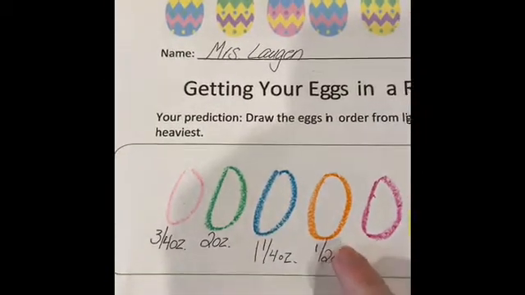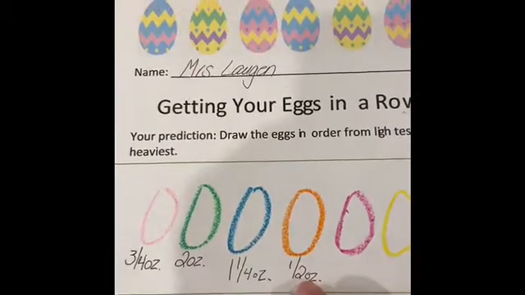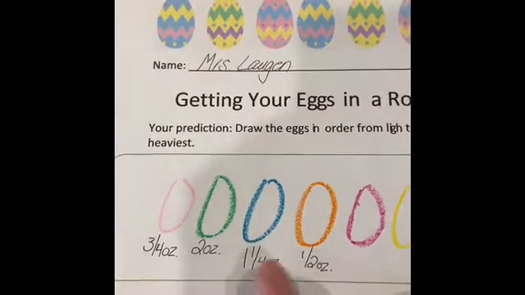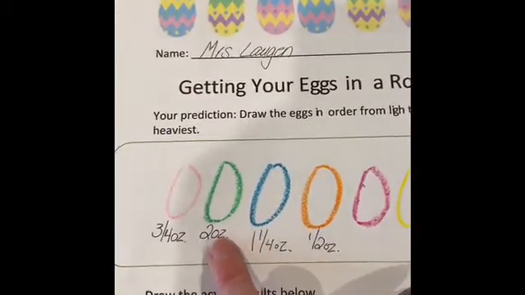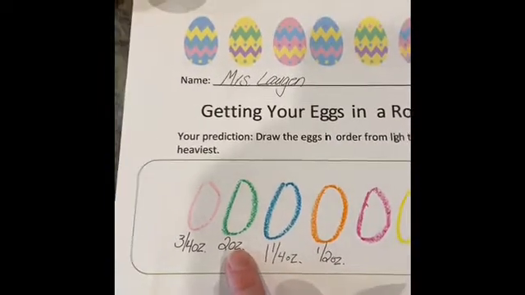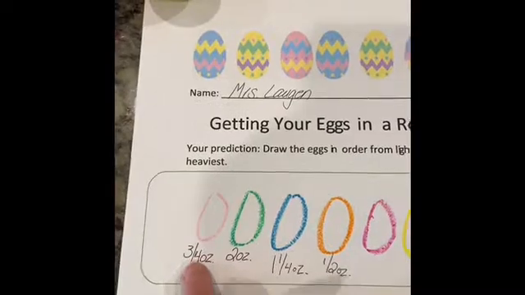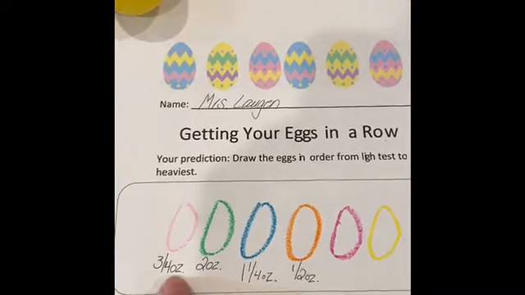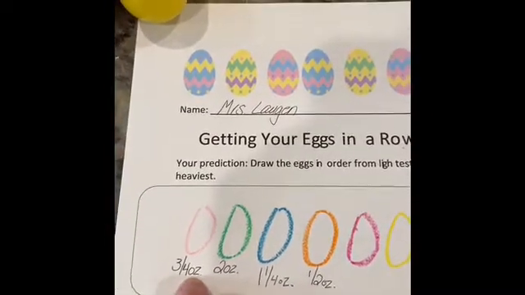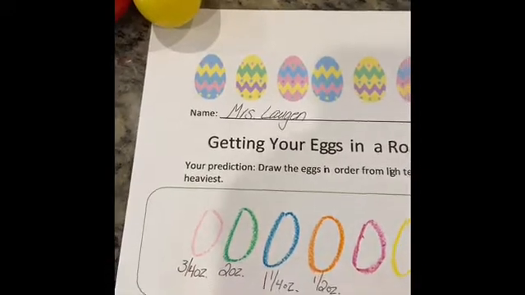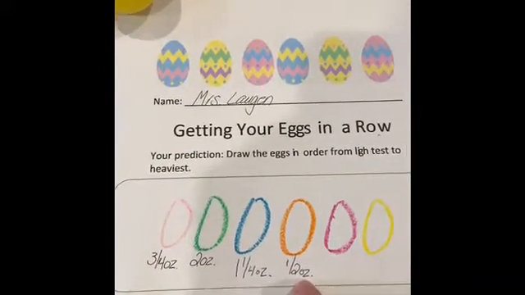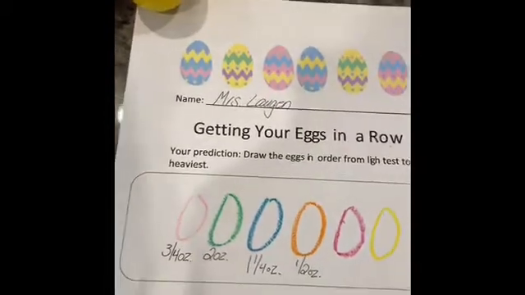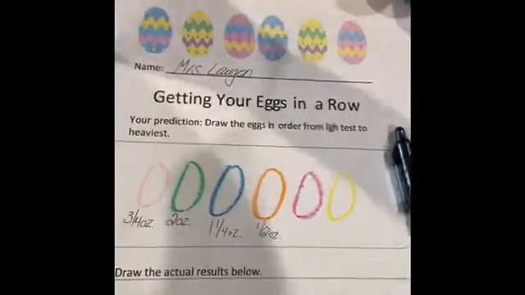Ooh, this is getting challenging. Is that smaller or bigger than the blue egg? Yep, that one's smaller. Is it smaller or bigger than the green egg? Yes, it's still smaller. Ooh, what about the pink egg? Those weigh really close to the same size. The pink egg with our jelly beans inside is heavier than our peep. But isn't that silly? Because the jelly beans are smaller than the peep, but they still weigh more than the peep. That's interesting.